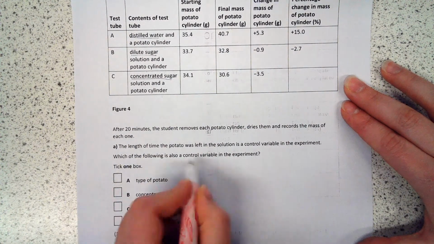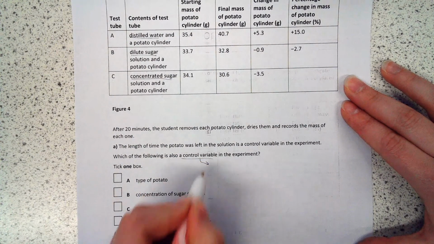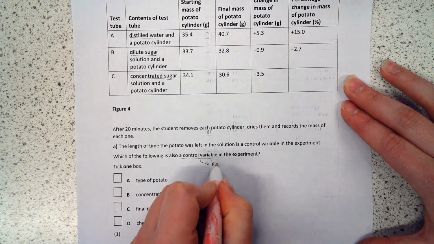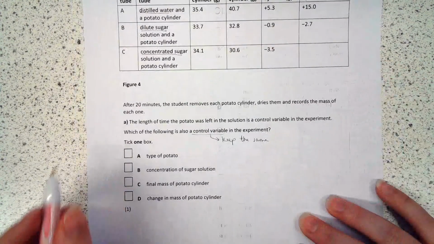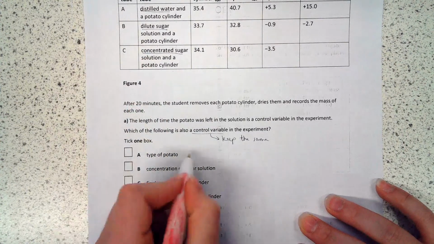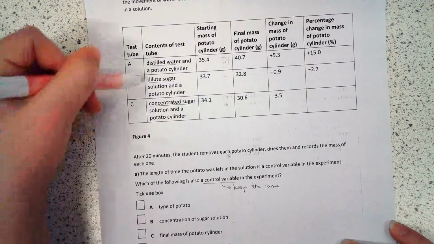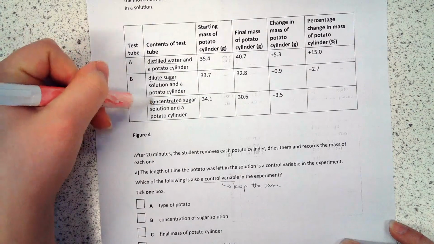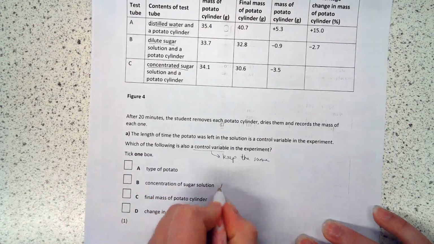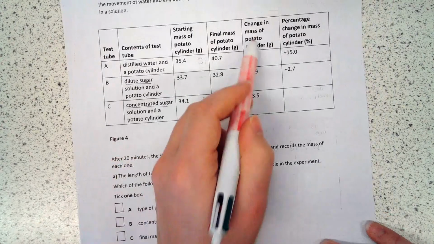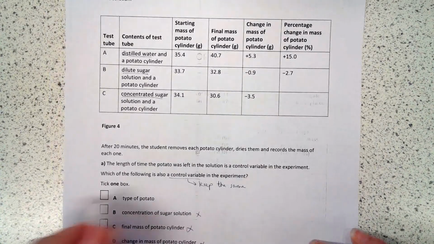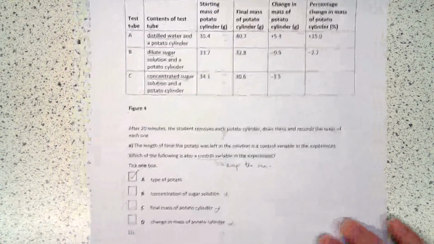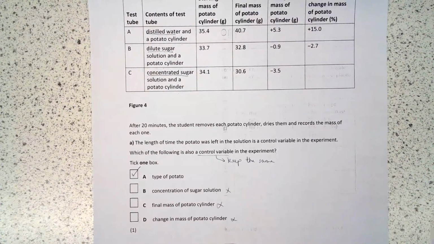Which of the following is also a control variable in an experiment? Well, we know a control variable is something that we keep the same in an experiment. So type of potato, definitely could be it. Concentration of sugar solution, well, we know that's the independent variable because it's the thing we've changed, so no. Final mass, that was the dependent variable because we measured it, so it's not that. Change in mass as well, it is not that either because that's a dependent variable. So the correct answer is A, type of potato is the control variable.